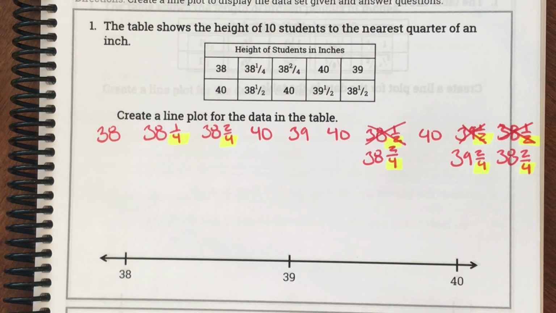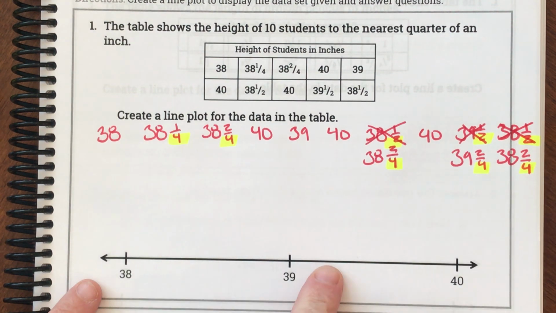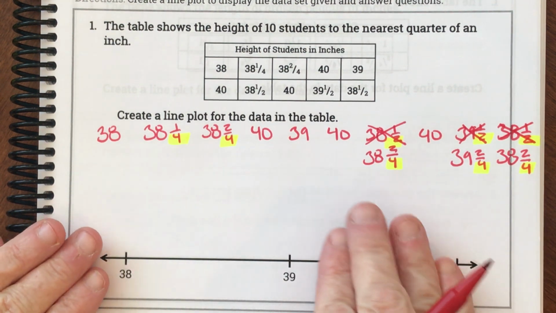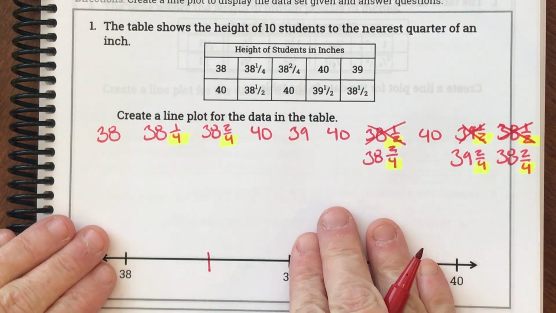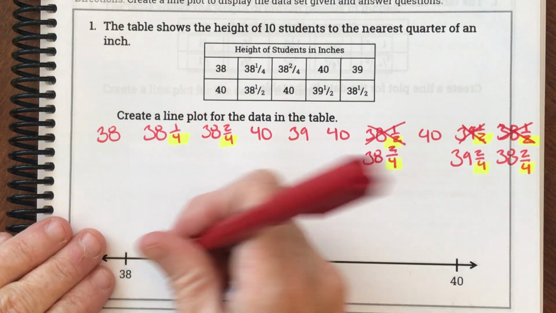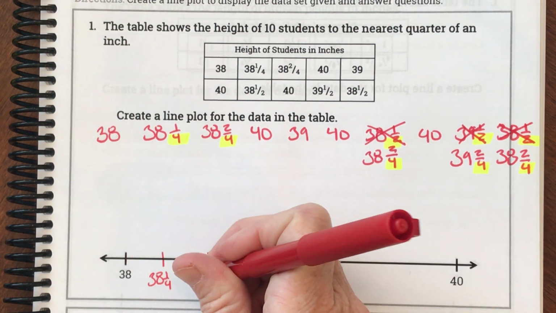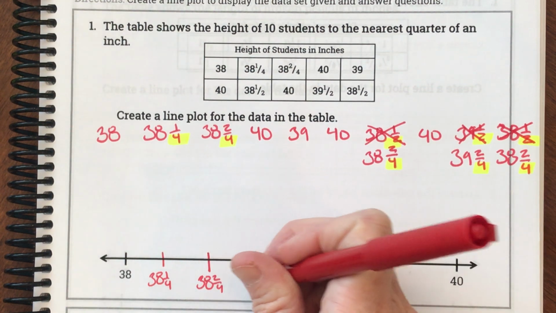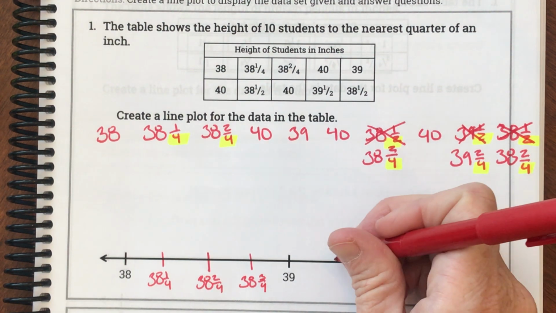Step 3 says list them least to greatest. I don't really need to do that, and I'll show you why in a moment. It says draw and label my line plot next. So I do need to label my line plot. Well, if my denominators are fourths, that means I need to divide this into fourths. So remember, that means each one is divided into fourths. So from 38 to 39, I need to cut that into fourths. So that would be 38 and 1/4, 38 and 2/4, 38 and 3/4, and then I'm going to divide this into fourths.